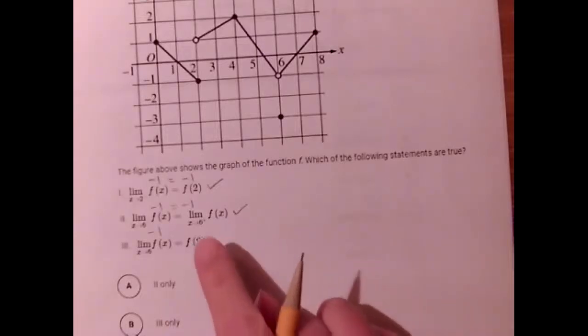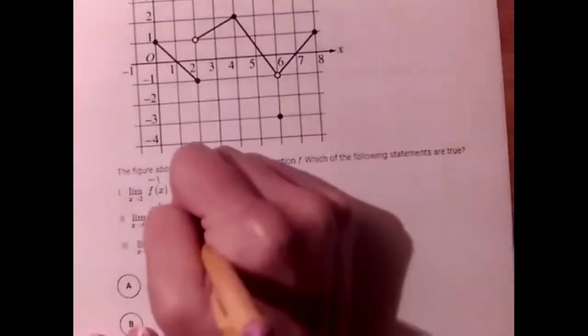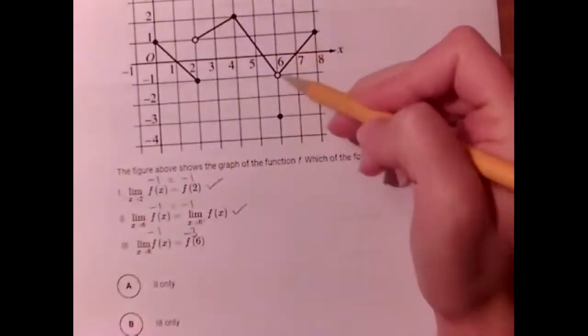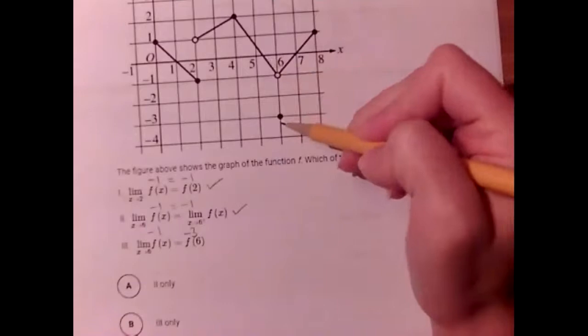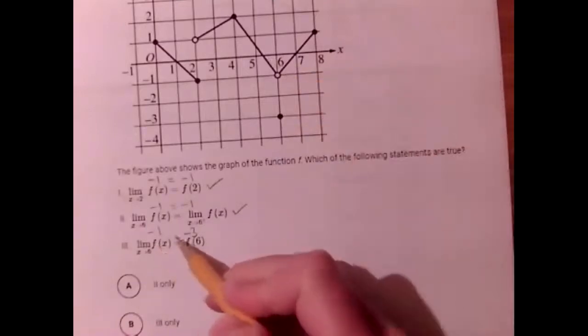And yes, -3 is where that actual point is. So we are not continuous at 6. There is a limit and there is a point, but they don't equal each other. And so this one is false. So our answer would be that we want Roman numeral 1 and 2, which is C.